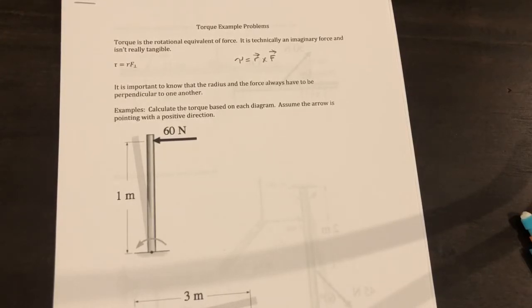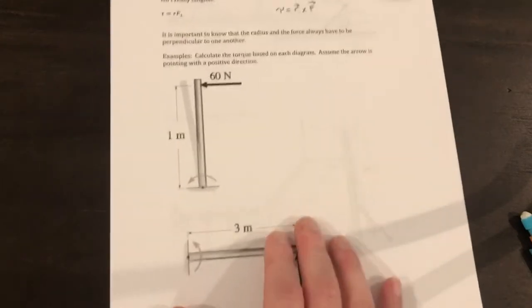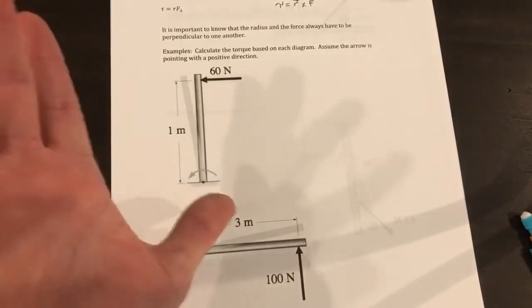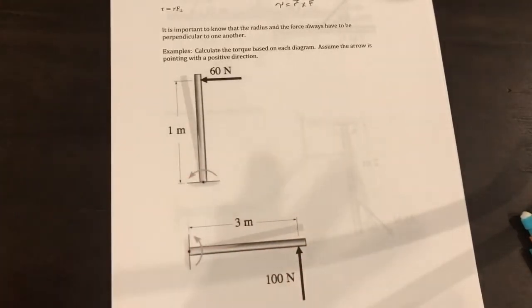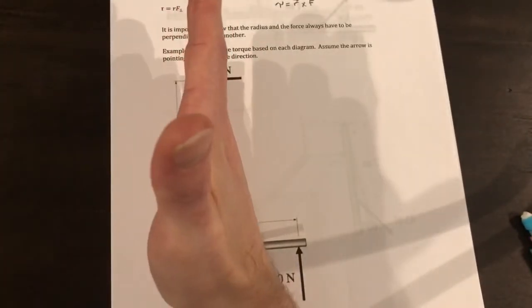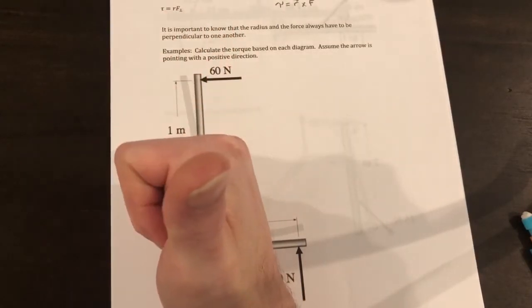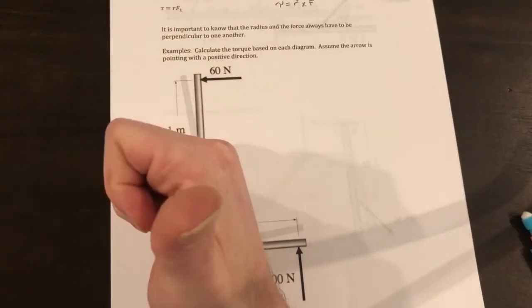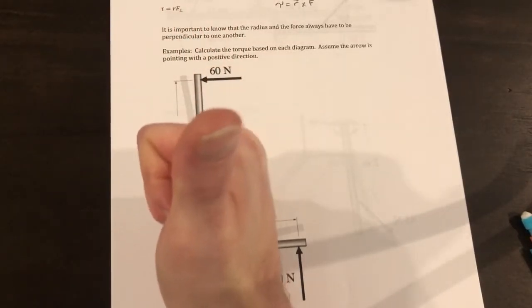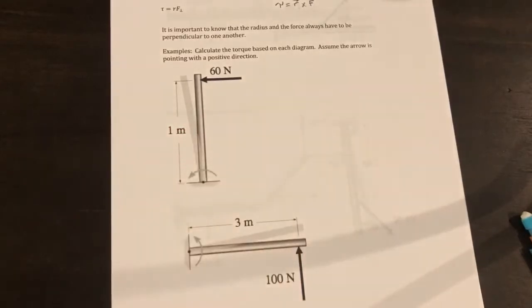Okay, so what you do is you orient your hand in the direction of the radius. Like in this case, my radius is going upward, right? And I need to curl my hand towards the direction of the force. So it's going to the left, so I'm going to curl my fingers to the left. And my thumb is pointing upward, which means that we're going in the positive z direction.